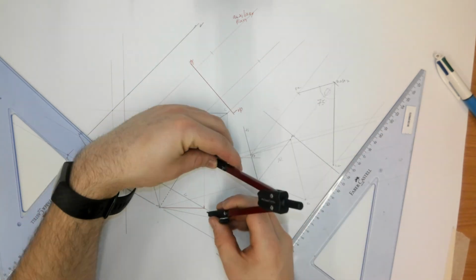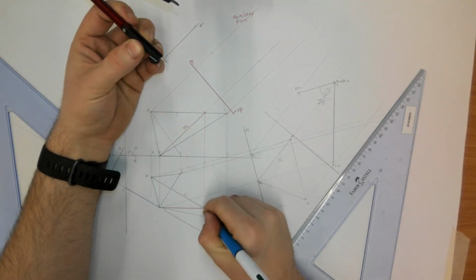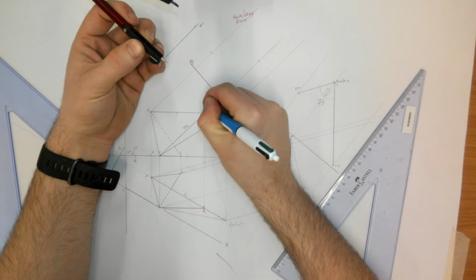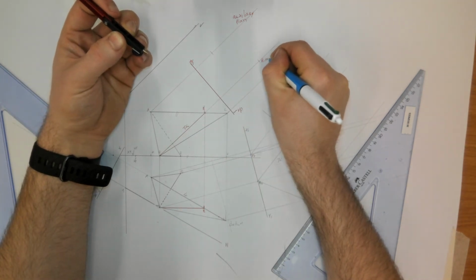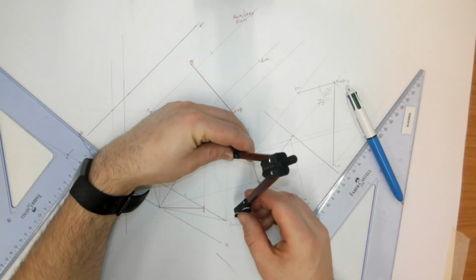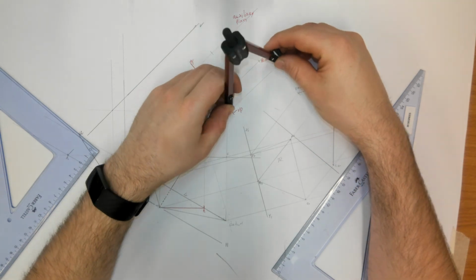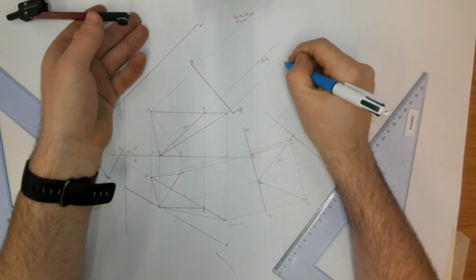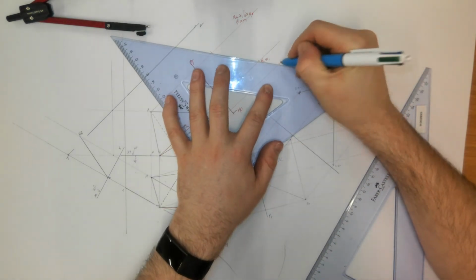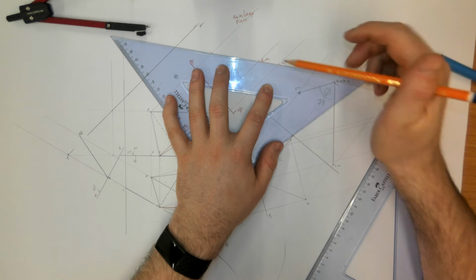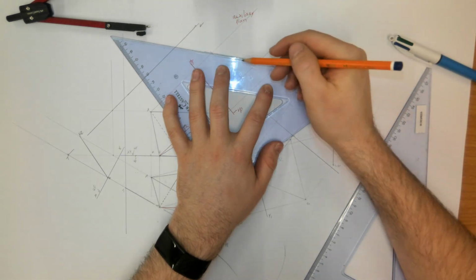This point here is the same as B, so I'll call it M. So that's B1/M1, and then C, lift, find C here, mark C in, there's C1, out. So they all appear as an edge view. So there's the edge view with surface ABC.